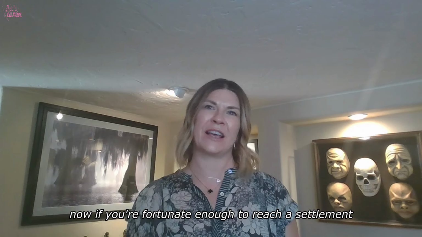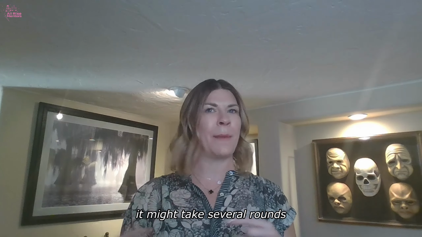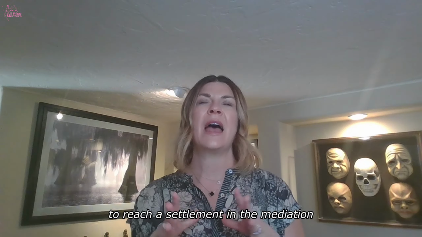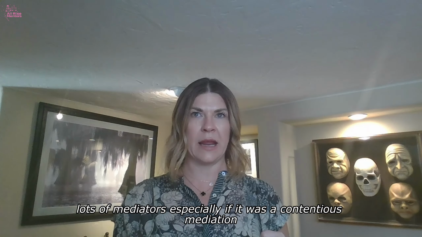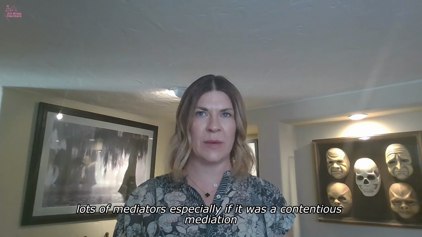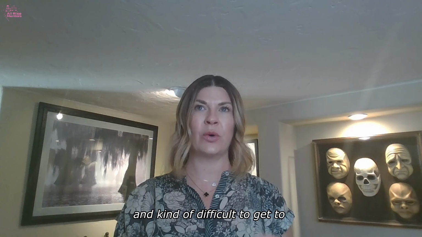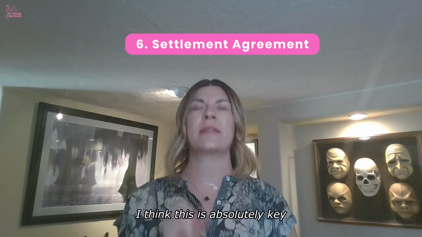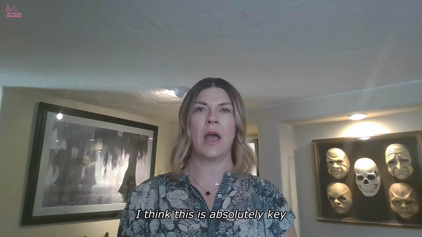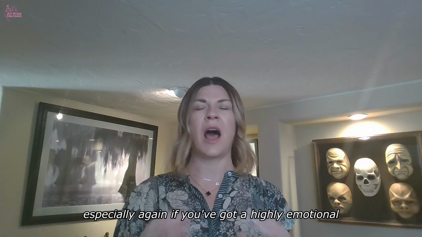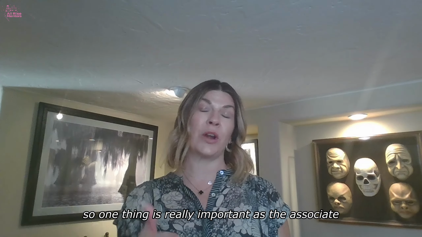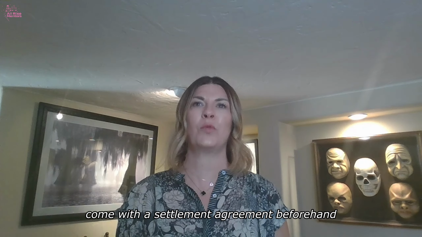the other side. Now, if you're fortunate enough to reach a settlement during your mediation, and again, it might take several rounds to do this, lots of mediators, especially if it was a contentious mediation and kind of difficult to get to, will want you to sign a settlement agreement right then. I think this is absolutely key, especially again if you've got highly emotional parties on either side. So one thing is really important as the associate: come with a settlement agreement beforehand.